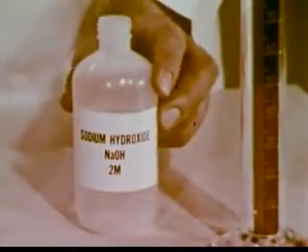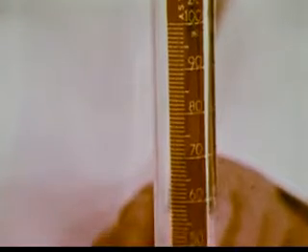The second reactant is a water solution of sodium hydroxide. It too is measured. The sodium hydroxide is then added to the reaction flask.